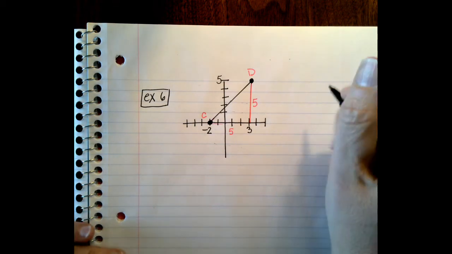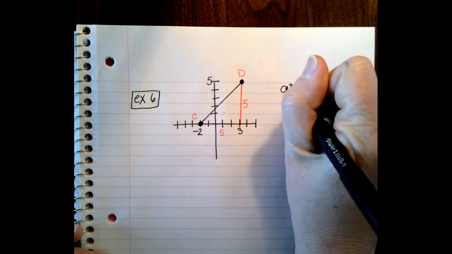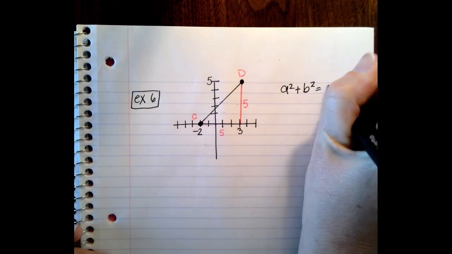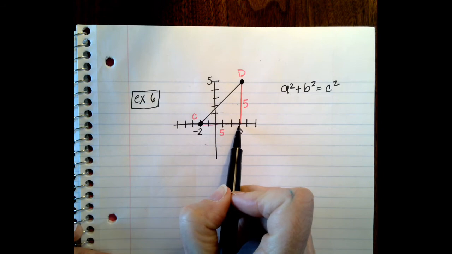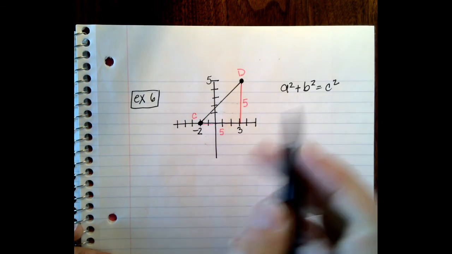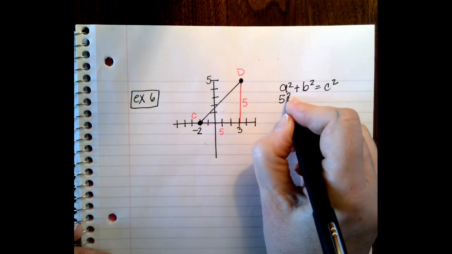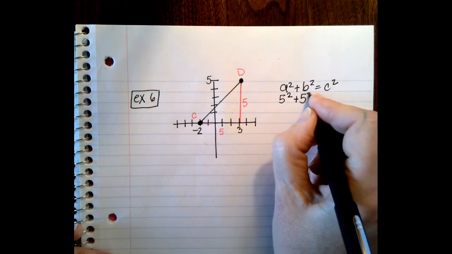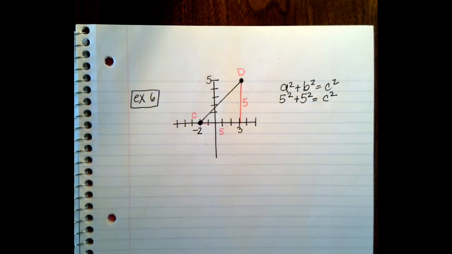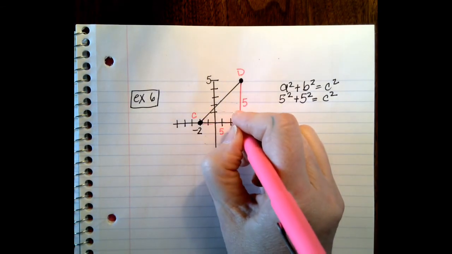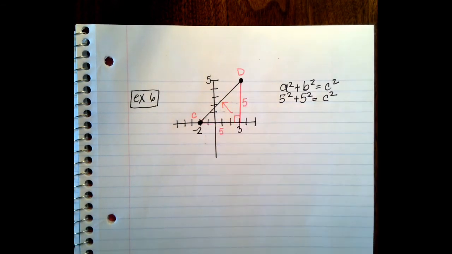So I could use Pythagorean theorem and go a squared plus b squared equals c squared. This is my A, and here's B, right? The 2 sides. So if I plug that in, I can solve for C, or what that basically is just the distance of that hypotenuse, right? Because here's my right angle. That's the hypotenuse over there. So let's go and do that.